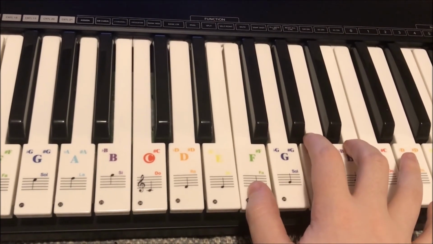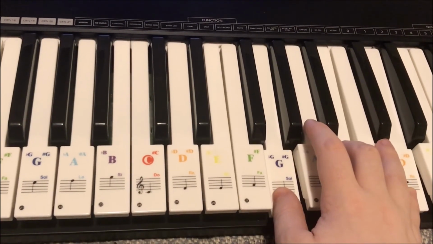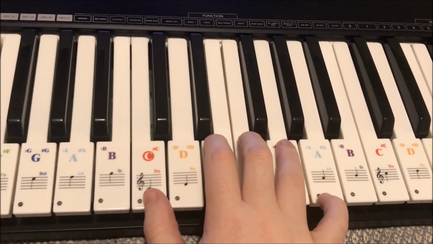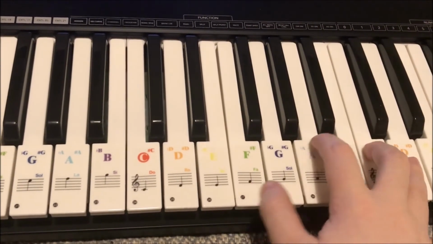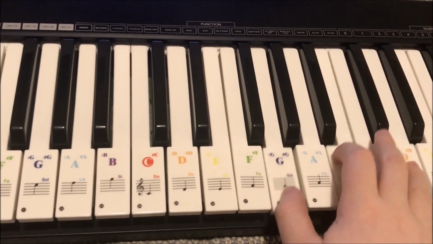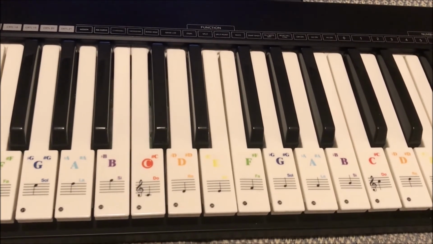Even though we finished it here, we really want it to go back to here. But it's not going to. We're going to leave it here. And that's called an imperfect cadence. Here's an example of me improvising, so just making a tune up on the spot.